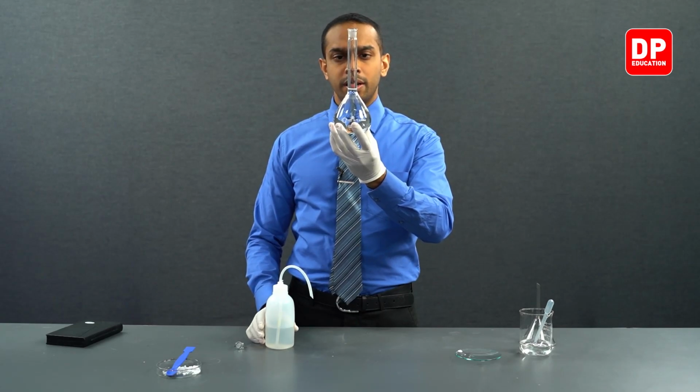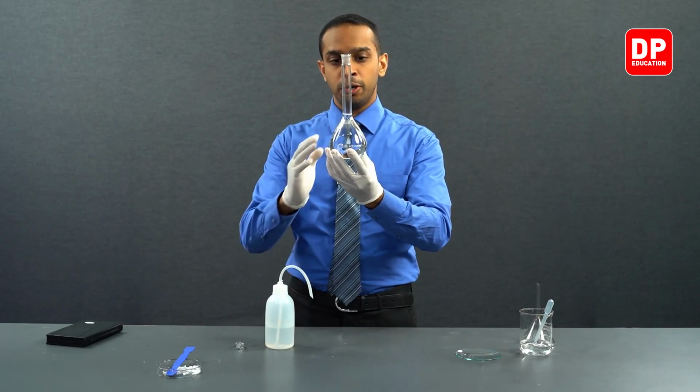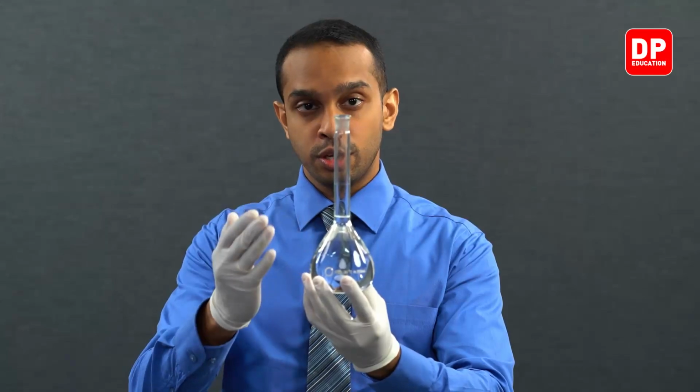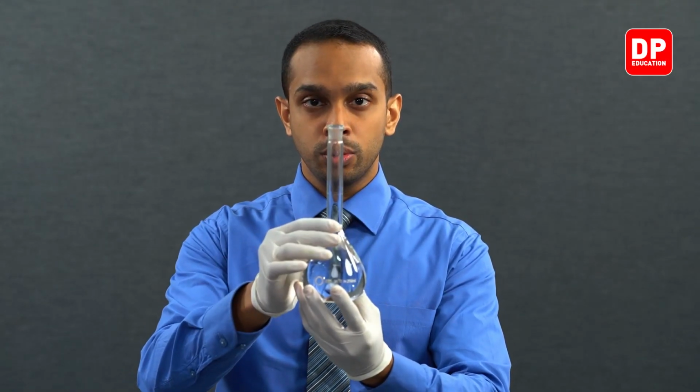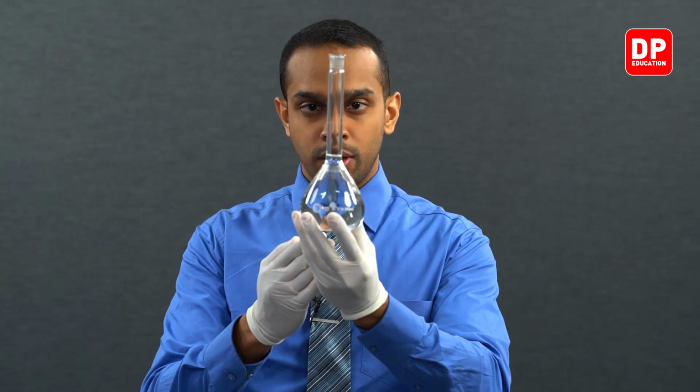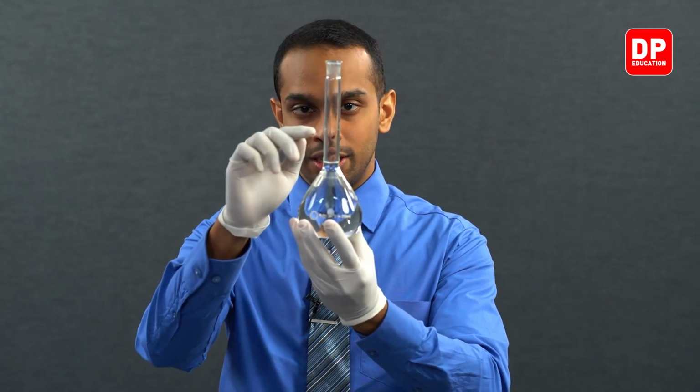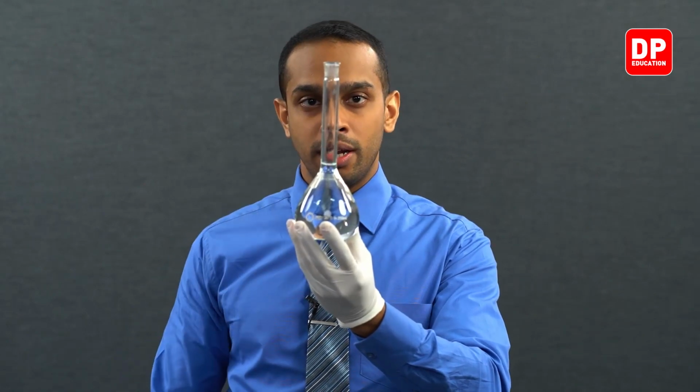So when you're adding the last bit of your distilled water to make this solution, please make sure to raise the volumetric flask up to your eye level so that you can see the gradient line at your eye level.